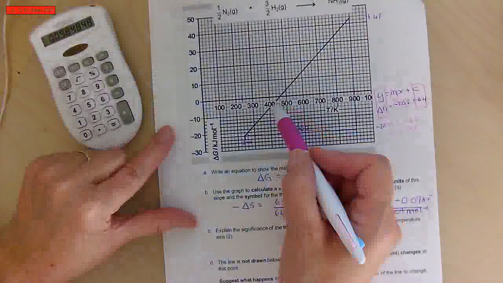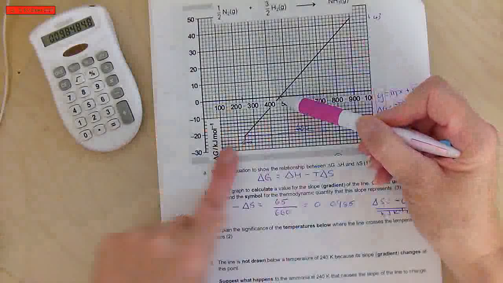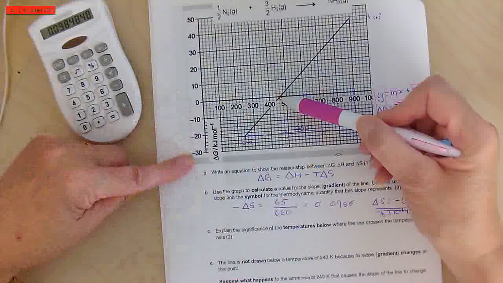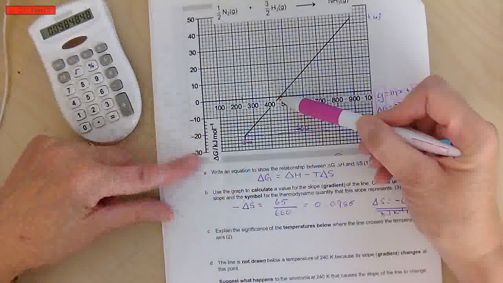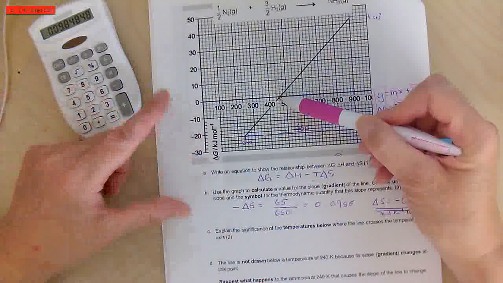Okay, right, explain the significance of the temperatures below where the line crosses the temperature axis. So as it's below the temperature axis, what can we see about the delta G? The delta G is negative, so if delta G is negative, the reaction must be feasible.